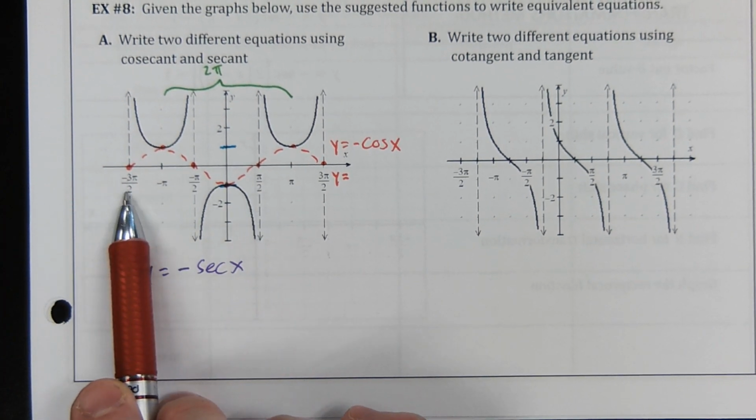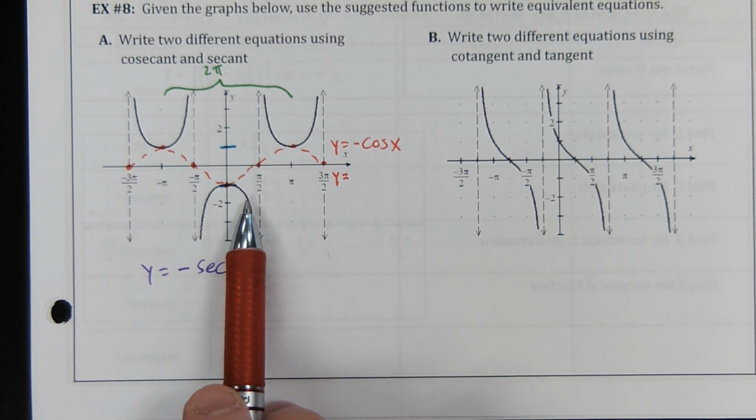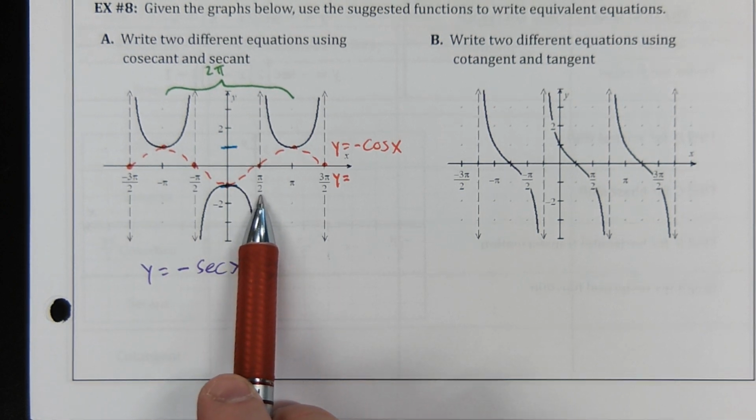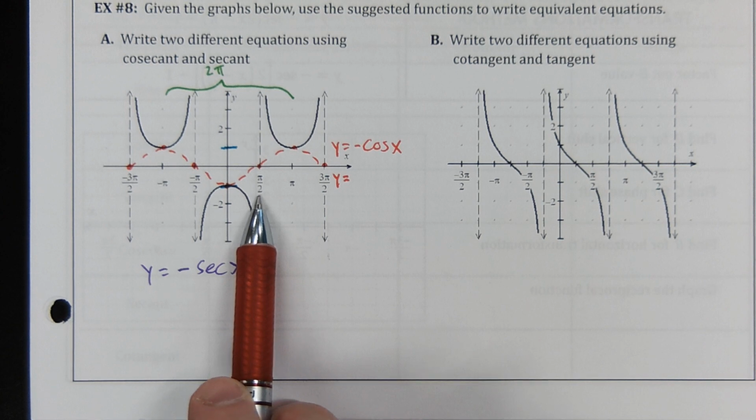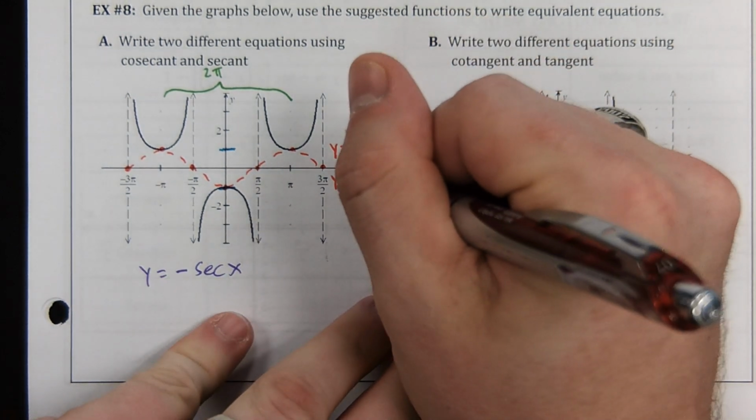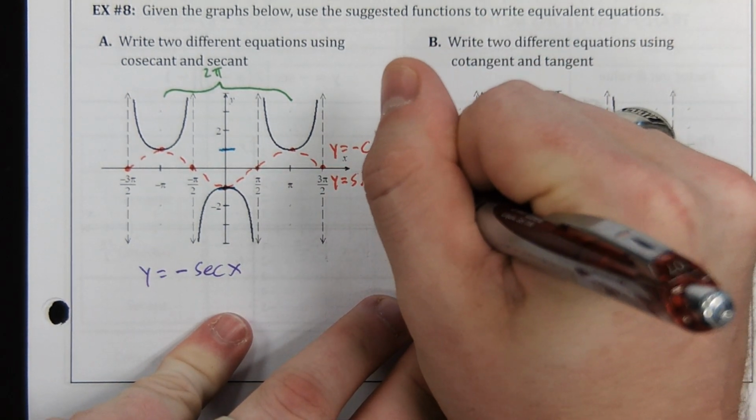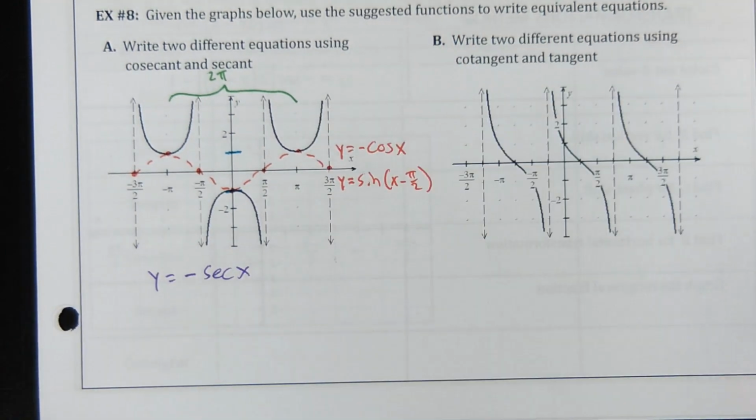There's absolutely nothing wrong with using that as a starting point. This is just I don't have to write the negative or the 3 if I write that. But if I start right here, I have a positive sine model. And the reciprocal of sine would be cosecant.